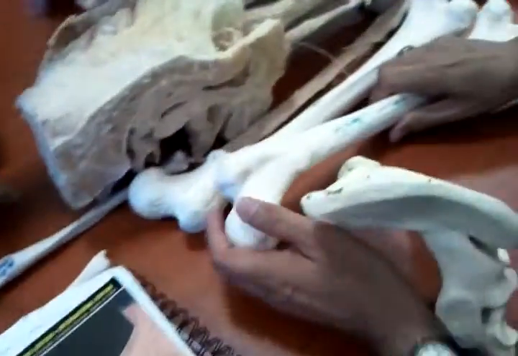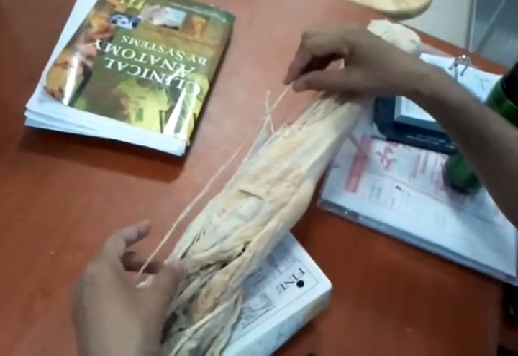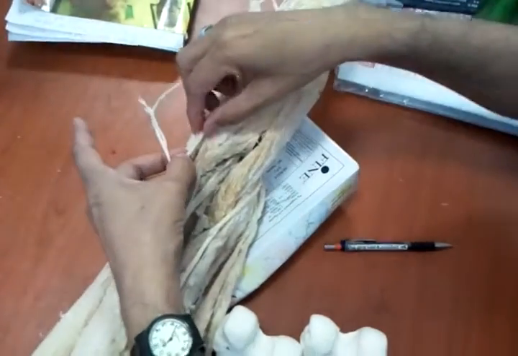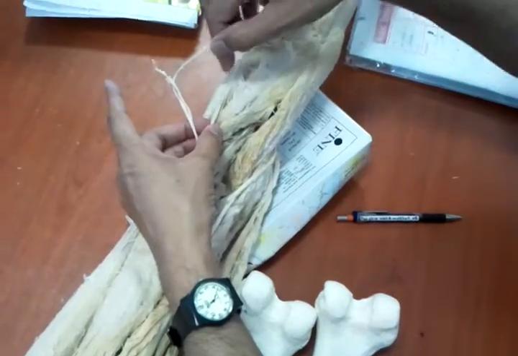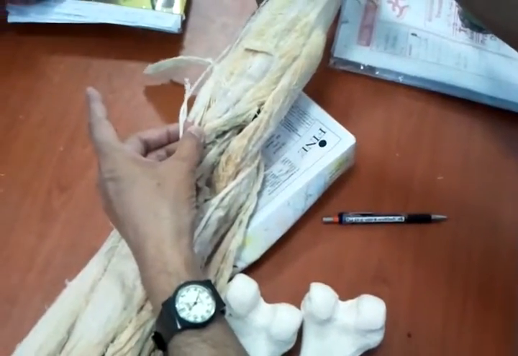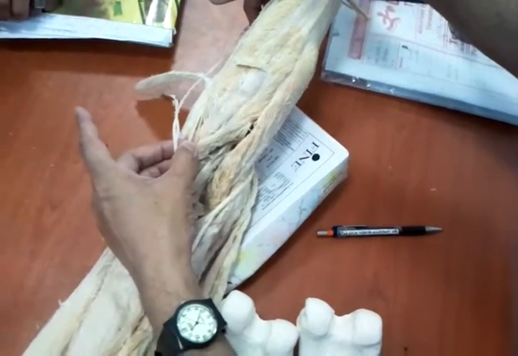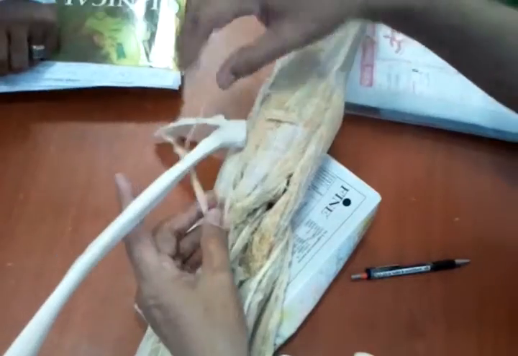One is the superficial peroneal nerve. The other is this one, the deep peroneal nerve. This will enter to supply the anterior compartment muscles: the tibialis anterior, peroneus tertius, and extensor digitorum.